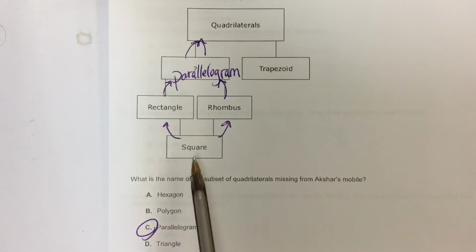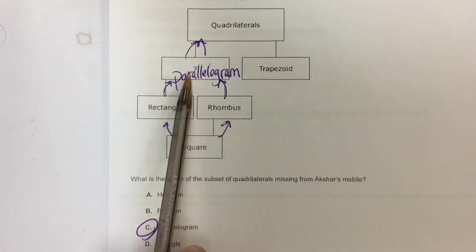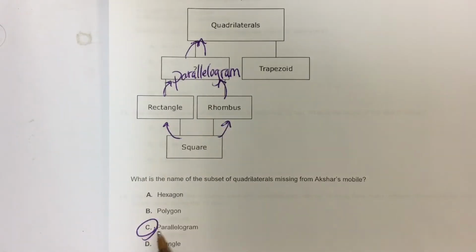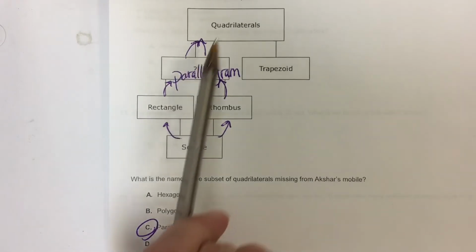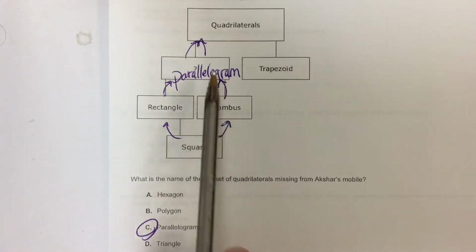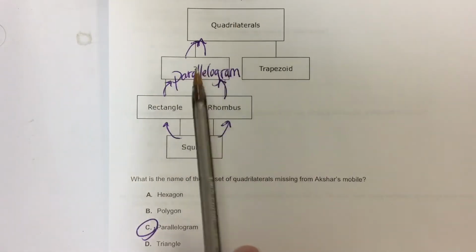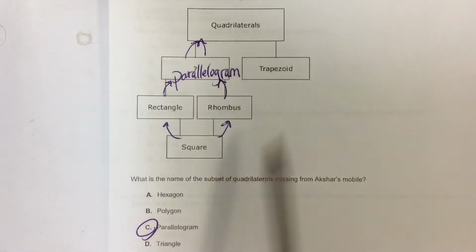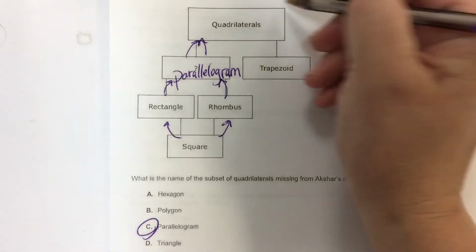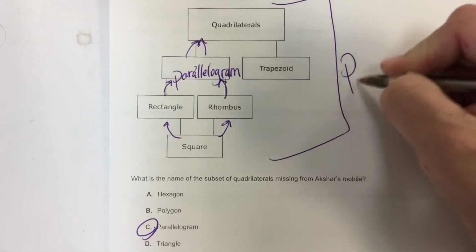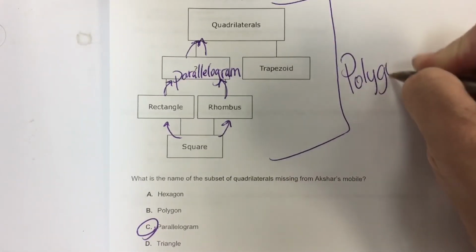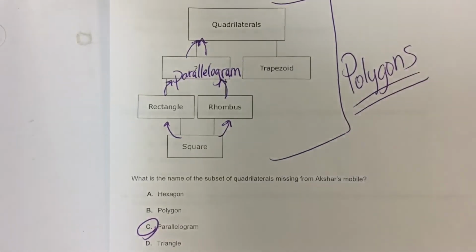So a square can be a square, rectangle, rhombus, parallelogram, quadrilateral. A rectangle is a rectangle, parallelogram, quadrilateral. Rhombus, parallelogram, quadrilateral. Parallelograms are also quadrilaterals. A trapezoid is a quadrilateral. And they are all classified as polygons.